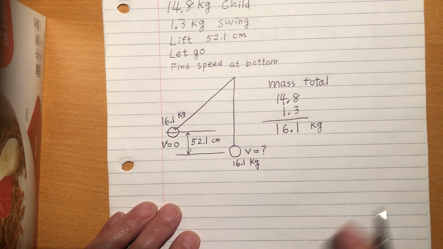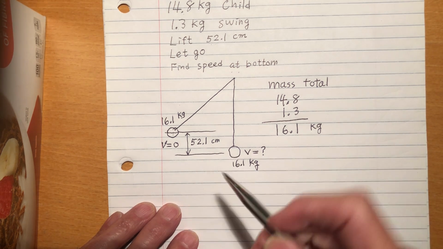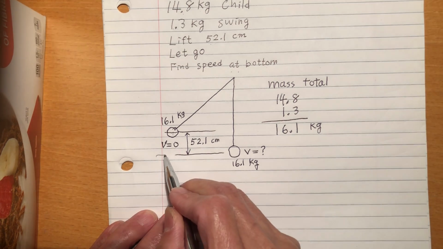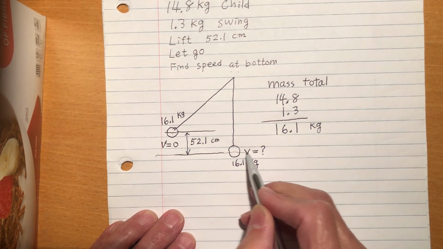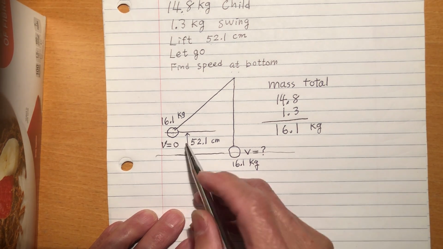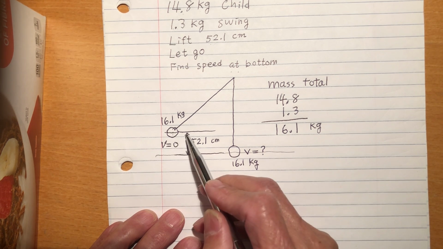Now, for potential energy, you need to choose a reference level. In this case, the easiest way is to choose the bottom level as 0 gravitational energy. So the child and swing have potential energy.